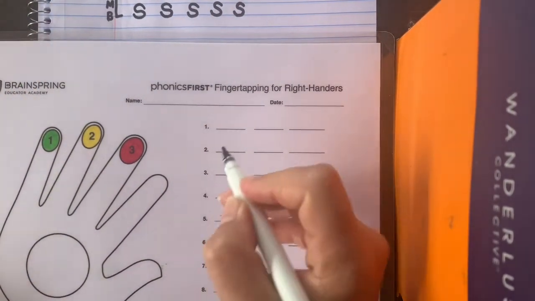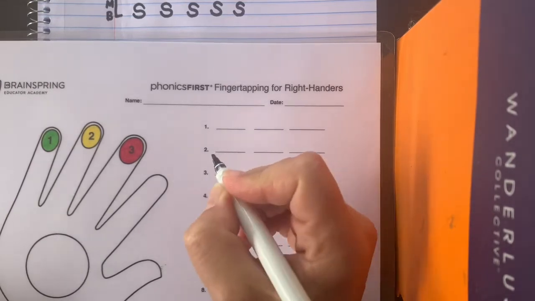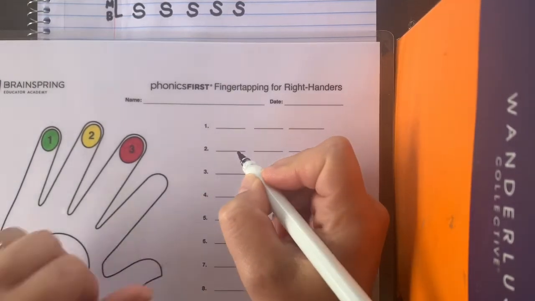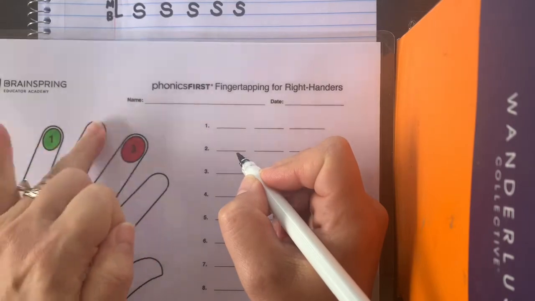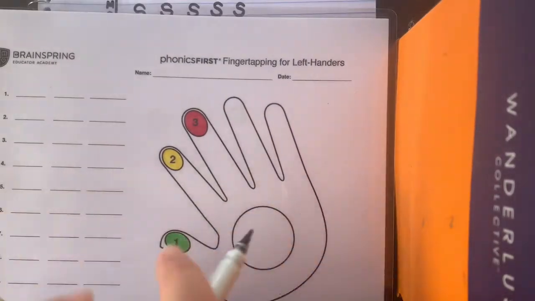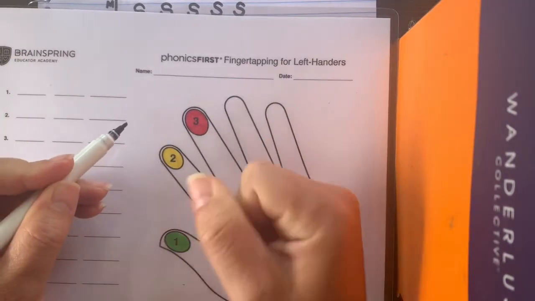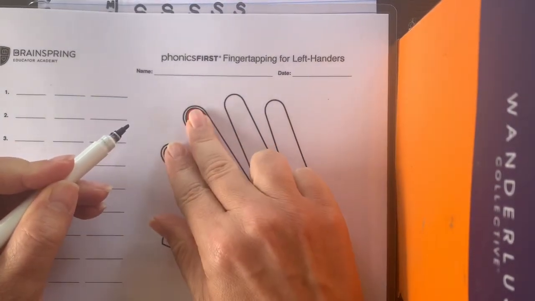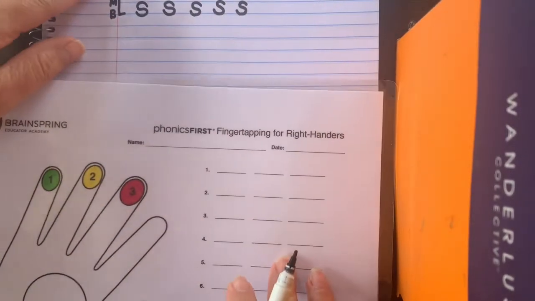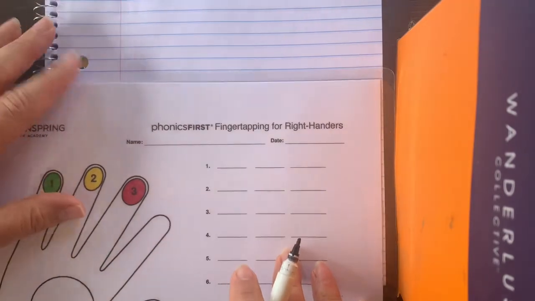Remember, if you are right-handed, I want you to hold your pen or your pencil in your right hand, and we're going to pound and tap with your left hand. If you are left-handed, you're going to hold your pencil in your left hand, and you're going to pound and tap with your right hand. Okay, so get your hand ready. Get all your tools ready to go, okay?